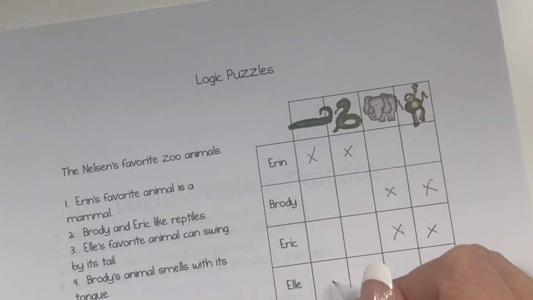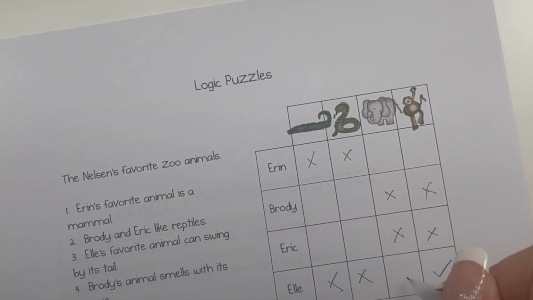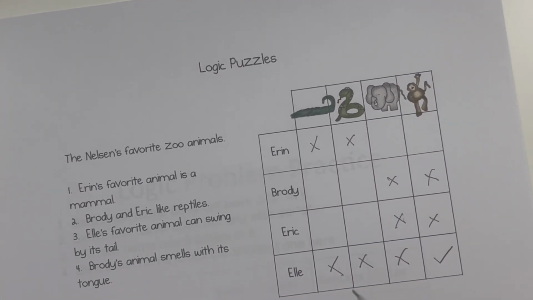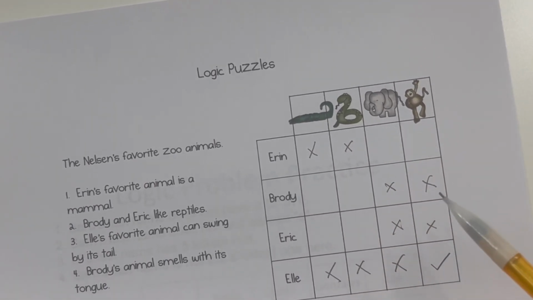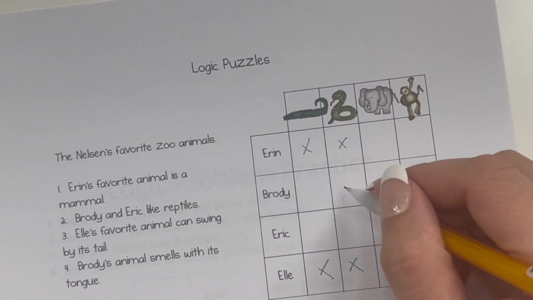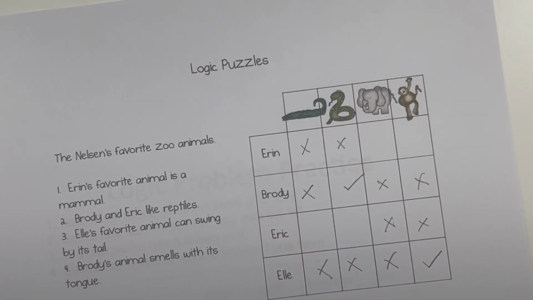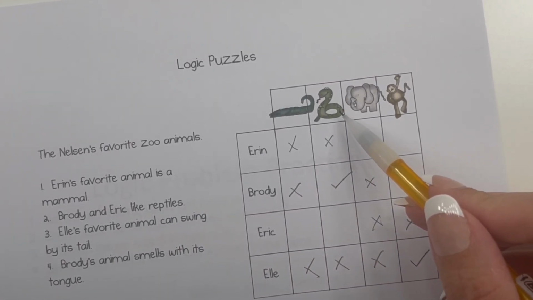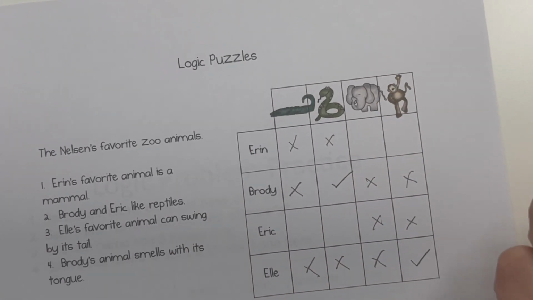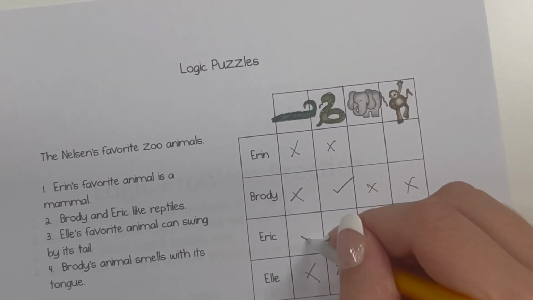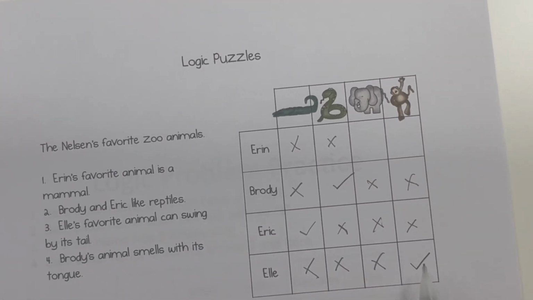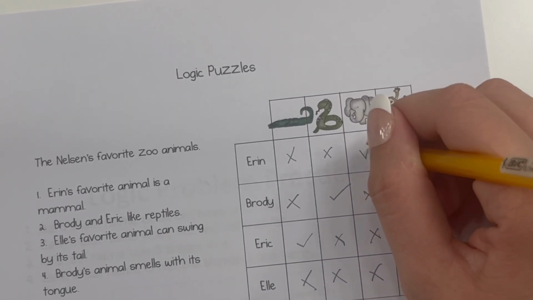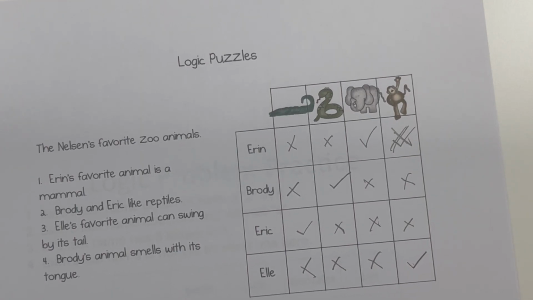So we know that she cannot be an alligator, snake, or elephant lover. We also know that Brody's animal smells with its tongue, and we know here that snakes smell with their tongue. So where's Brody? Right here. So that means Brody doesn't like alligators. And if Brody's favorite animal is a snake, that means Eric's animal must be an alligator. And if Elle's favorite animal is a monkey, no one else can have a monkey, so that means Aaron must have an elephant as her favorite animal.